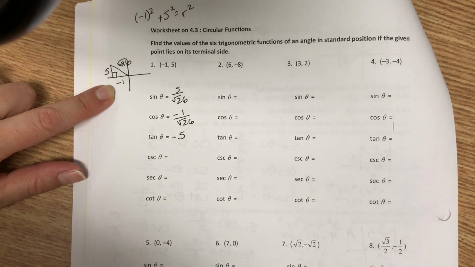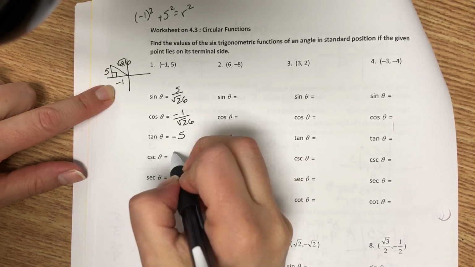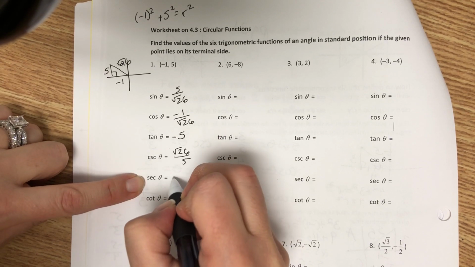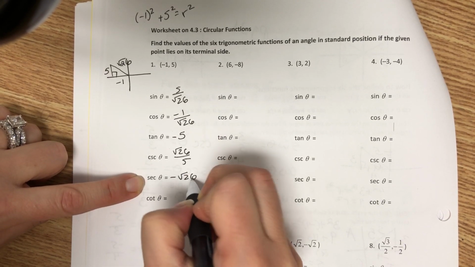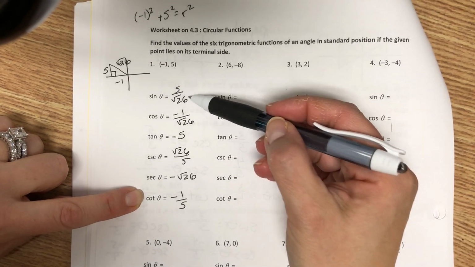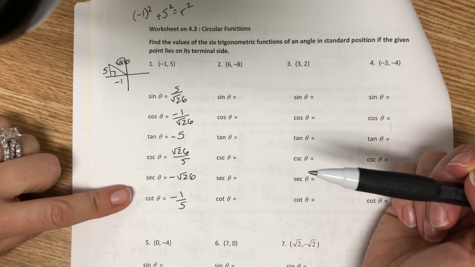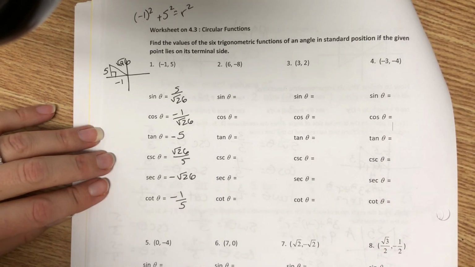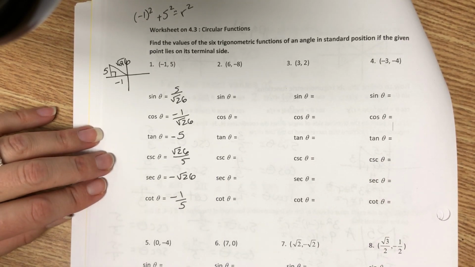Cosecant is the reciprocal of sine. Secant is the reciprocal of cosine. And cotangent is the reciprocal of tangent. For all these answers, it's okay to leave a square root in your denominator. You don't have to simplify them. Okay, so your homework: finish pages 32 and 33. All the answers are in Drive so that you can check yourself.